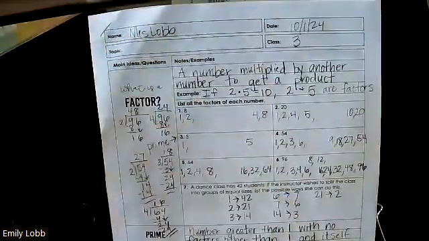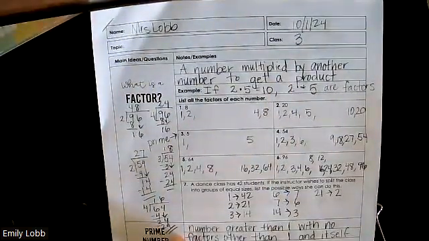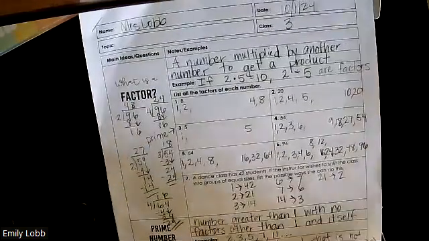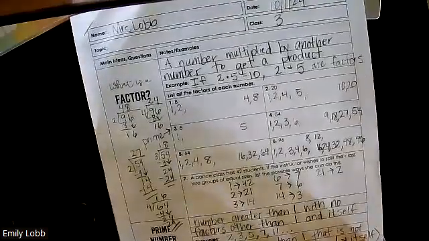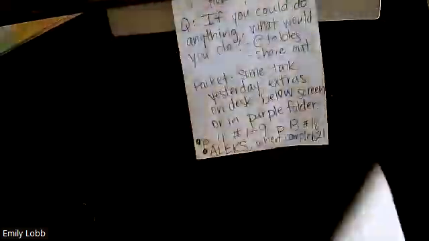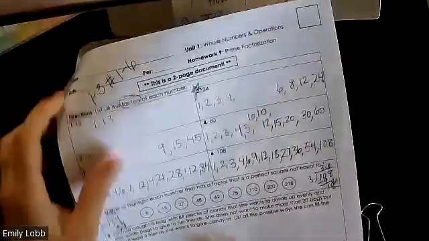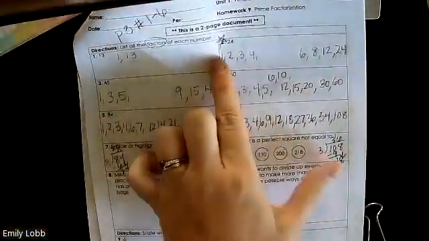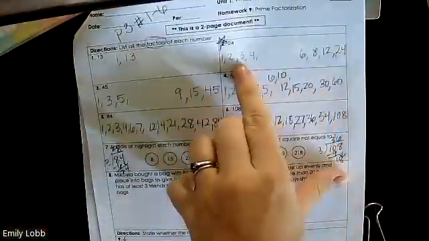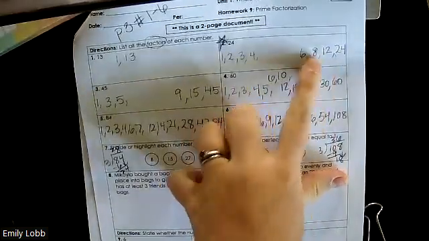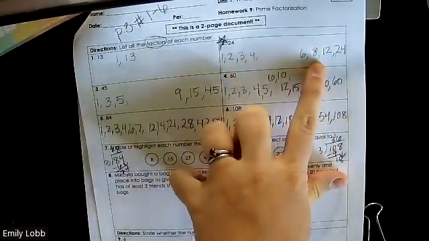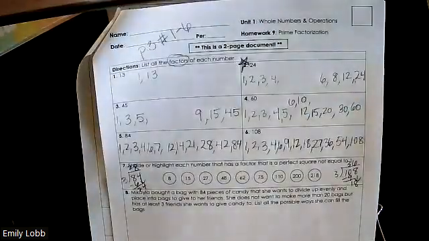She read a number multiplied by another number to get a product. So yesterday when I asked you what the factors of 24 were on your quiz, we want to think of all the factors. So we always start with 1 in that number, right? And then we would say 2 and 12 and 3 and 8 and 4 and 6. Cool? Awesome. So we actually got through quite a bit.